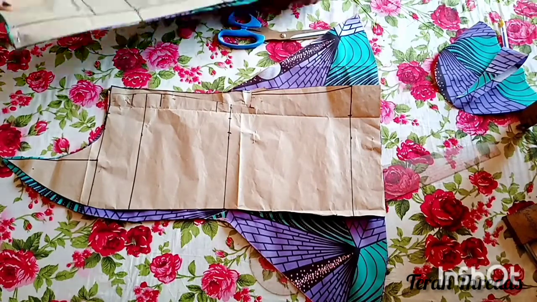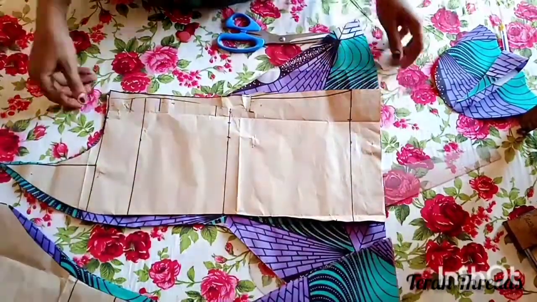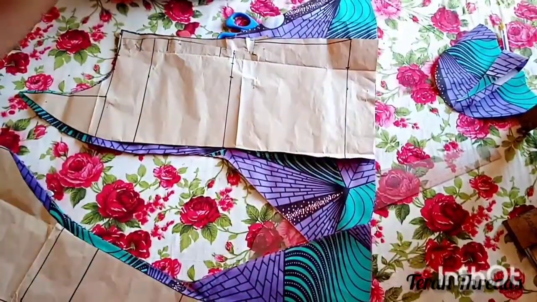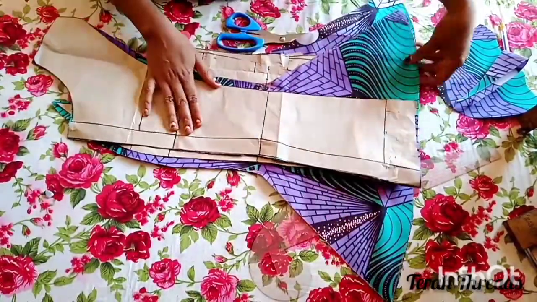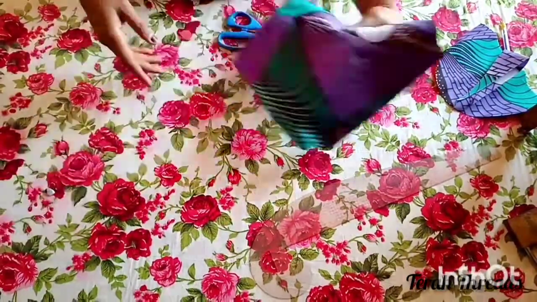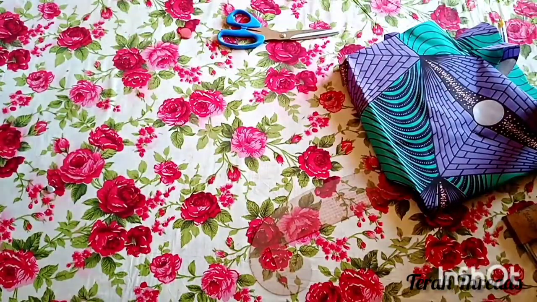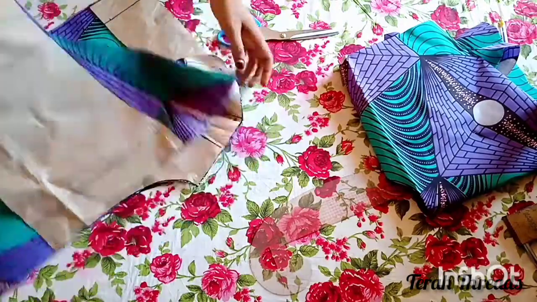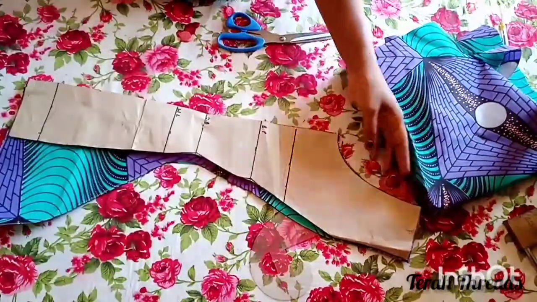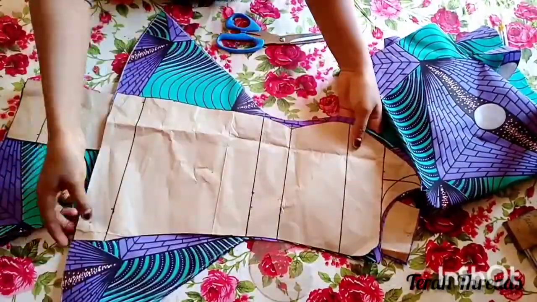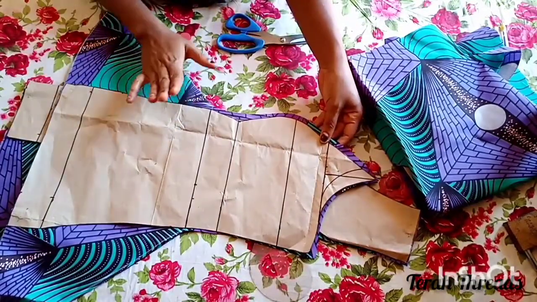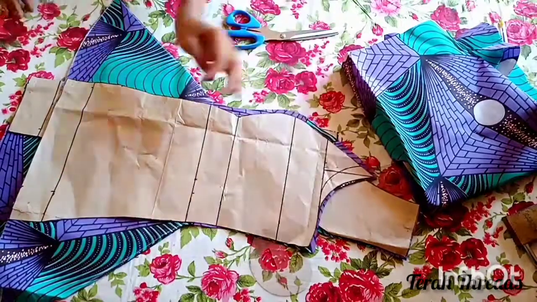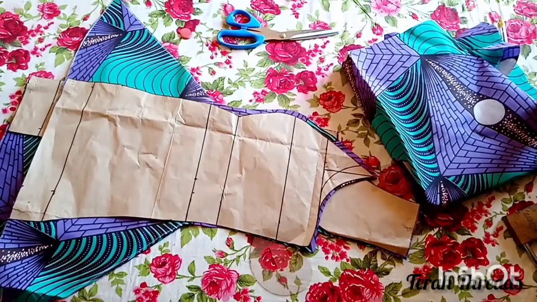My trust is going to be beautiful. Then also note that you can add interfacing to those extensions to the flare, okay? So that it stands very well. Interfacing helps it to come out very well. You can add them up in layers. You can add it to the fabric, add to the lining, and all of that. It depends on your choice. But just do it in such a way that it will come out more beautiful, okay?